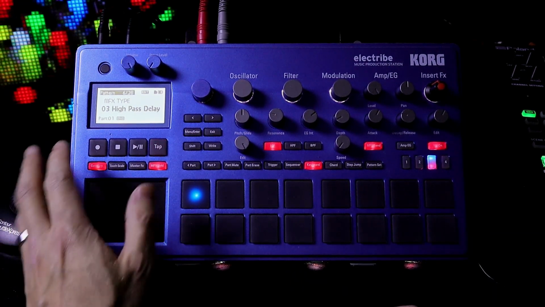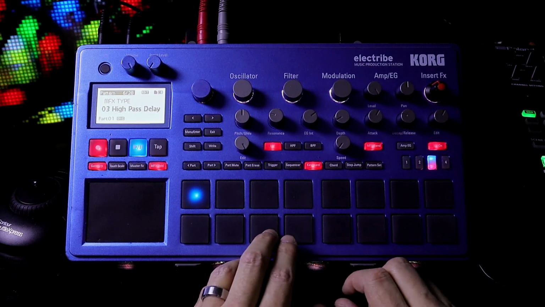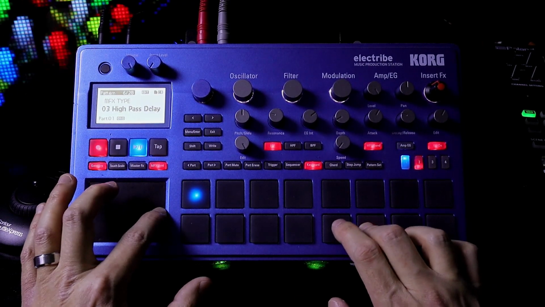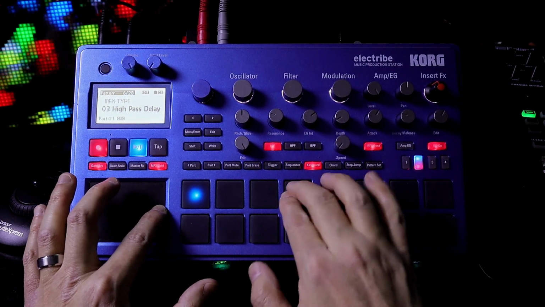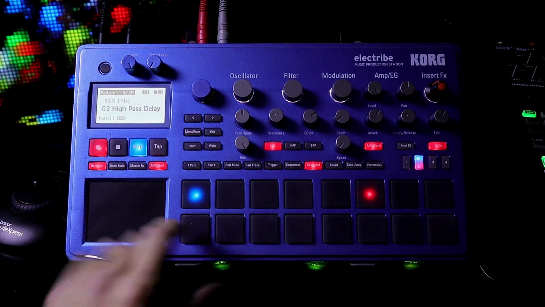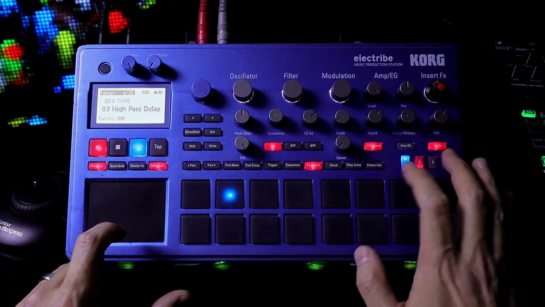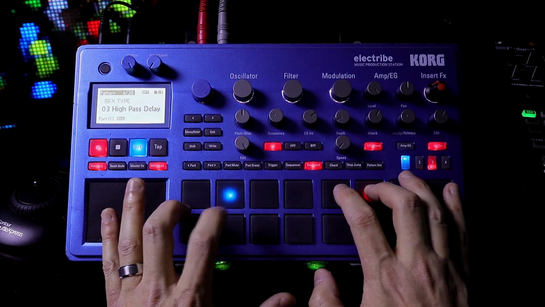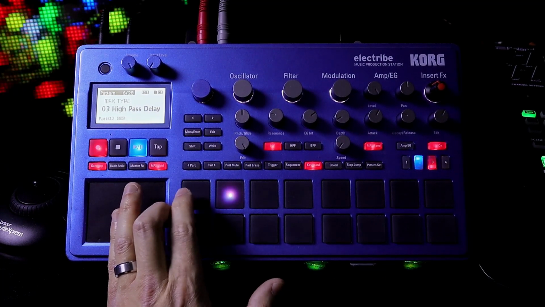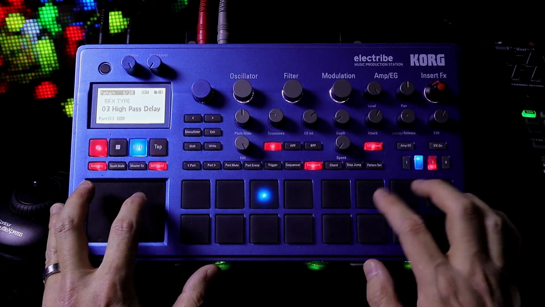So just make a quick pattern here and see what happens. So press record and you can just start playing. I'm going to go to another part and we're just going to add notes. Make it higher. I'm going to go over here. We're just going to play in something else.